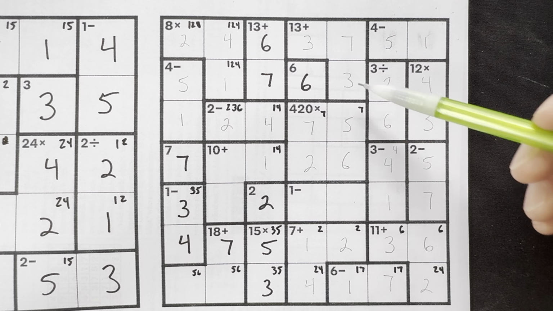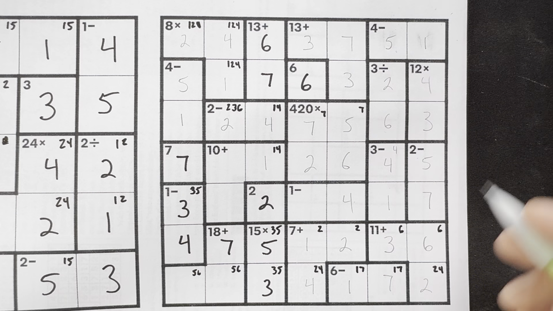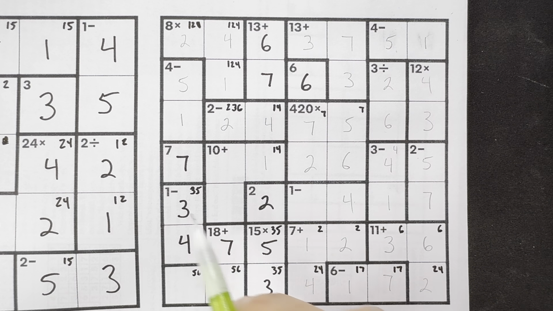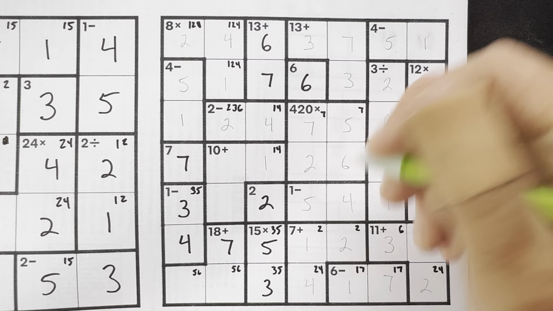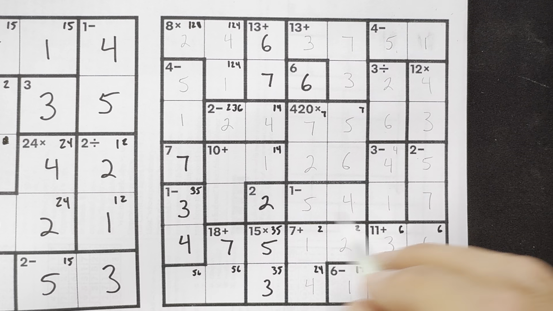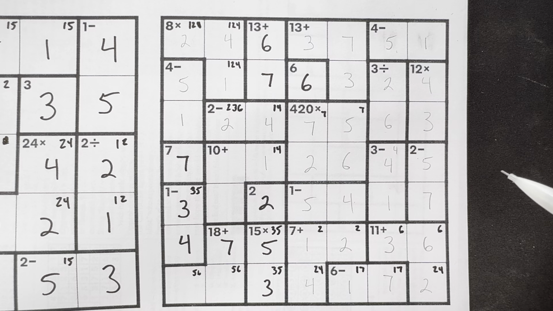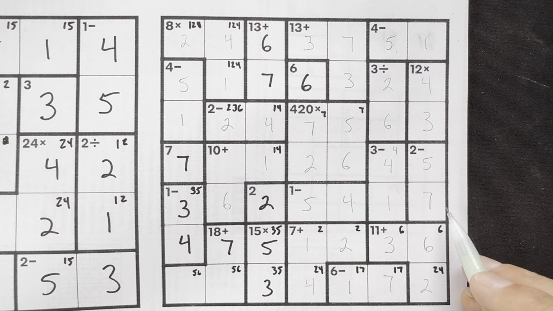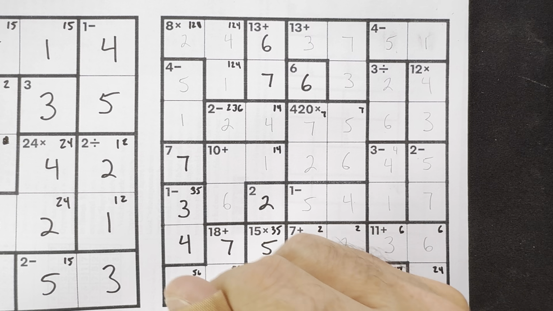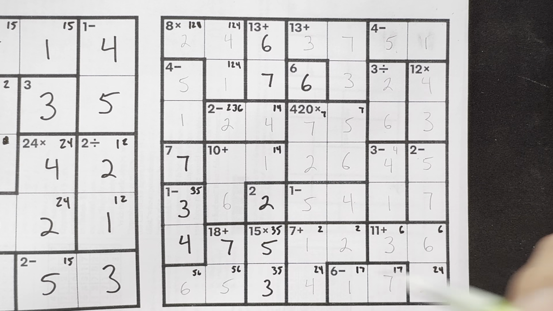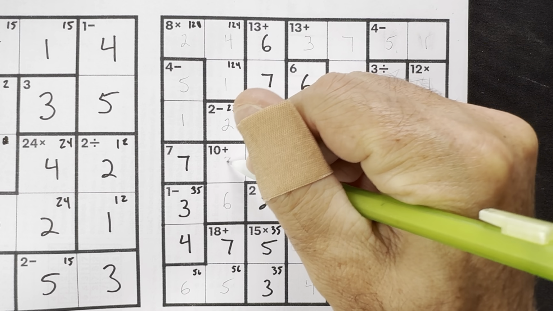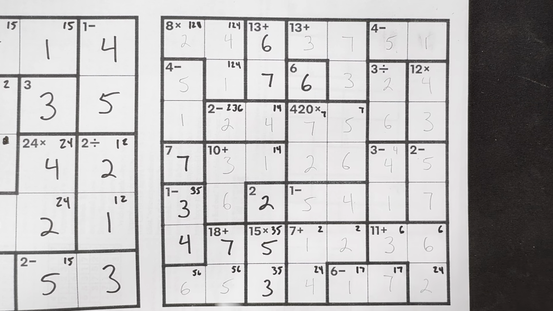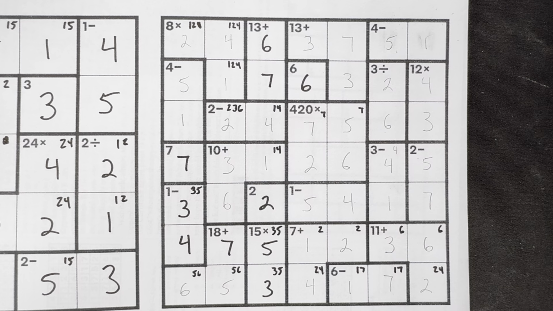What's in this column? 1, 2, 3. This is a 4. 4 minus 1 is 3. Plus 1 is 5, which works in this column. 1, 2, 3, 4. Missing a 6 going across. This 6 makes that a 5, makes that a 6. And here, 6 plus 1 is 7. We need 3 more. That works in both the column and the row.